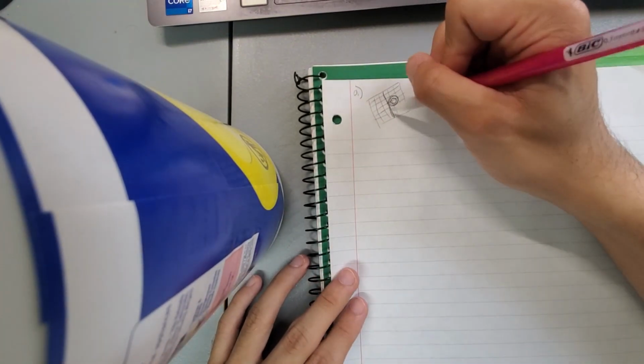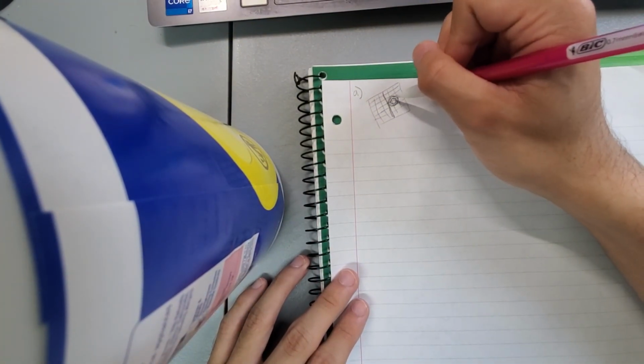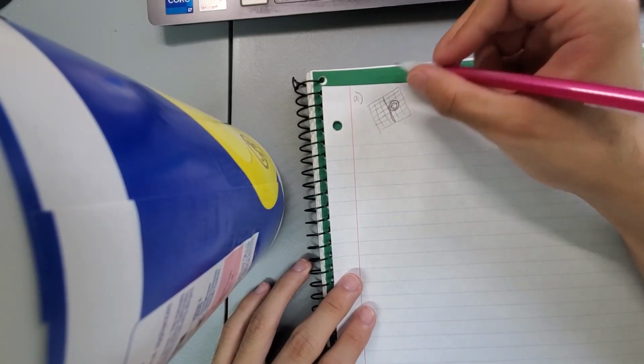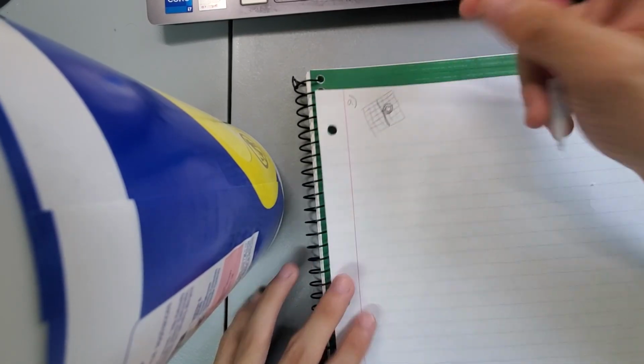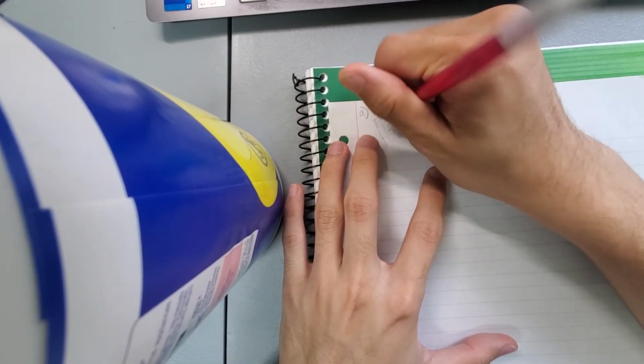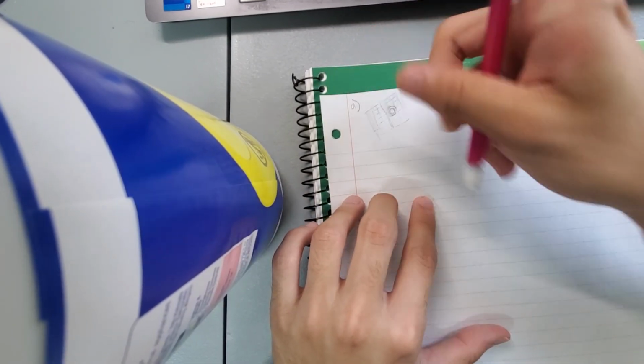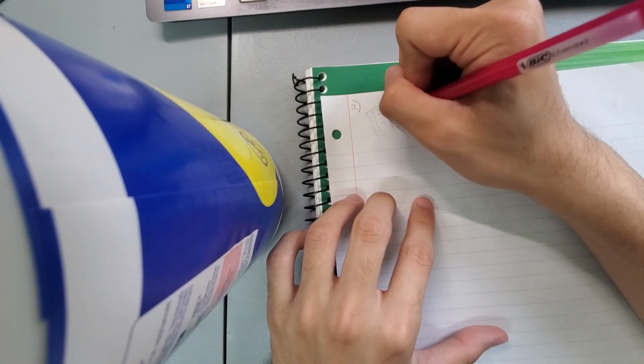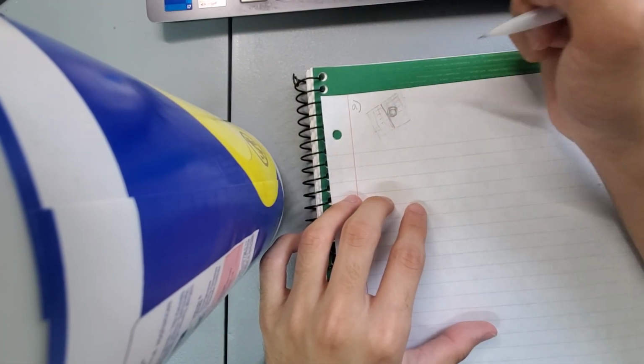This dark line is the ramp, and this is the hoop. For the first force, let me just make it lighter. You can still see that.